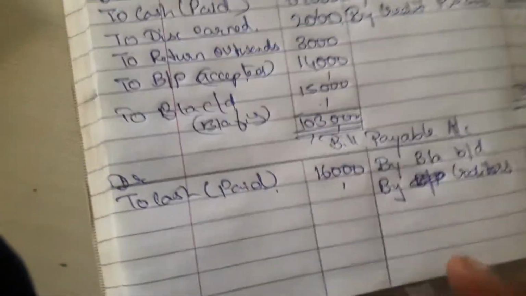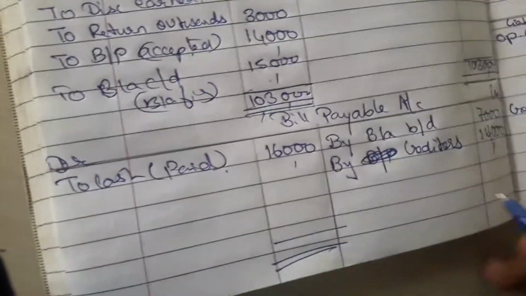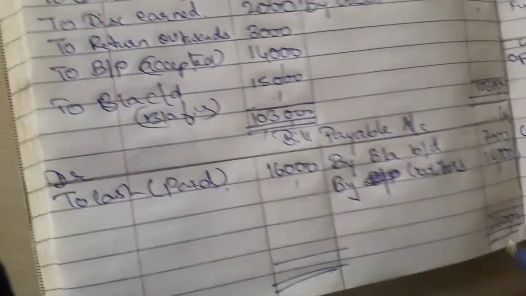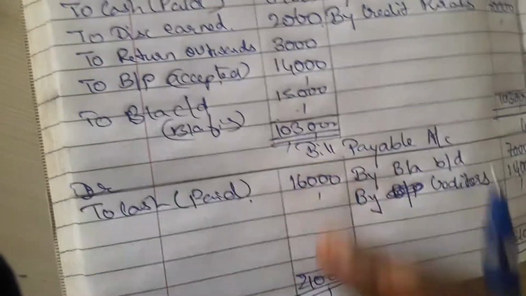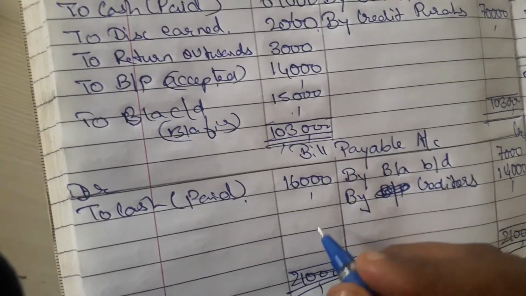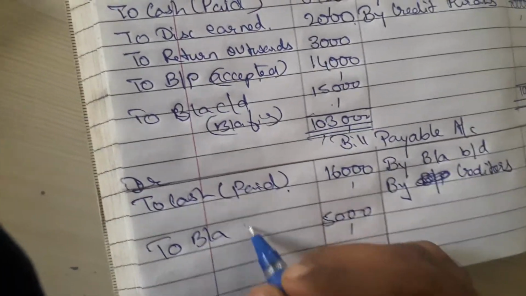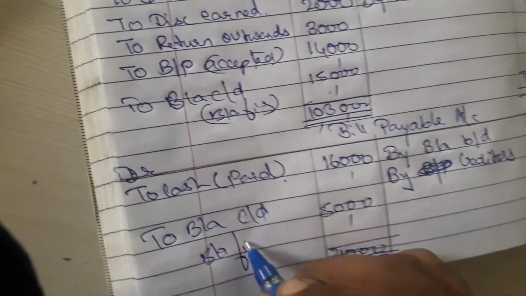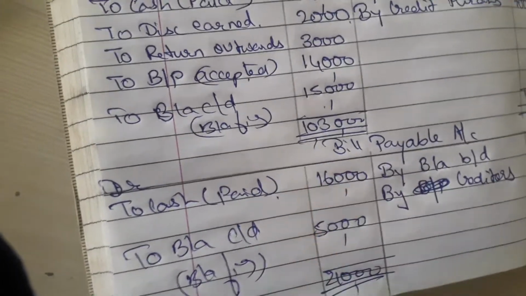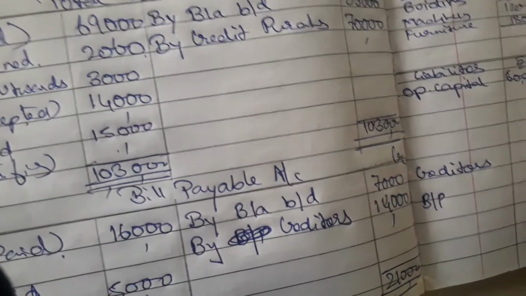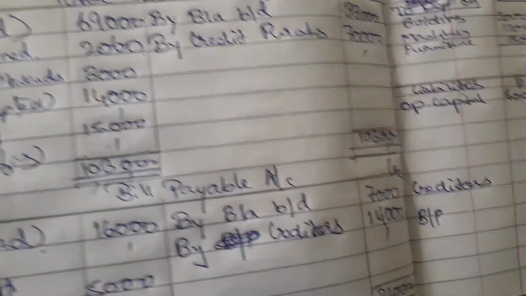The next one is we have to close down the bills payable account as well. So once we close the bills payable account, this is 14 minus this, so 21,000. So 21 minus this will fetch me something 5,000. That I call balance carried down, the balancing figure. Bills payable is a liability, so bills payable will come on the liability side. So the balancing figure is 5,000. Bills payable 5,000.